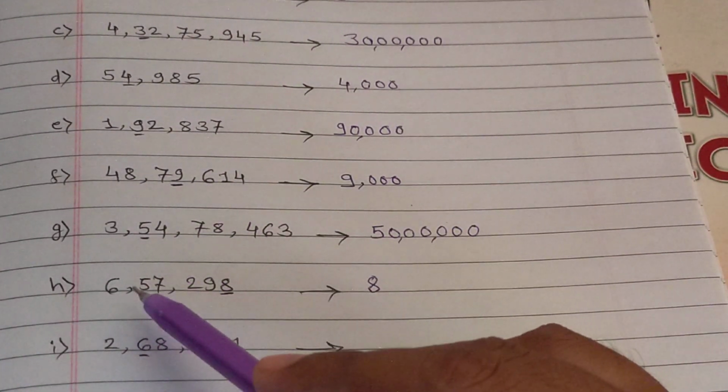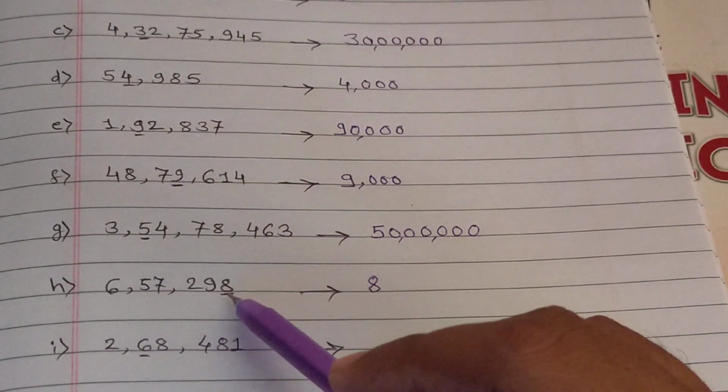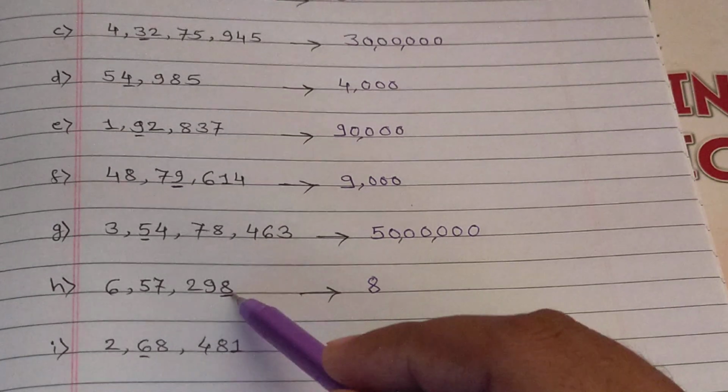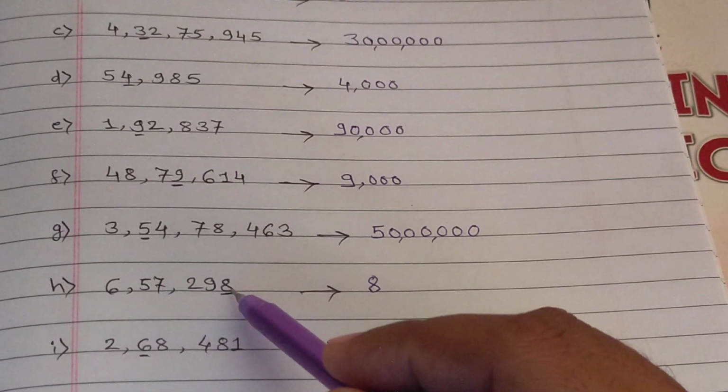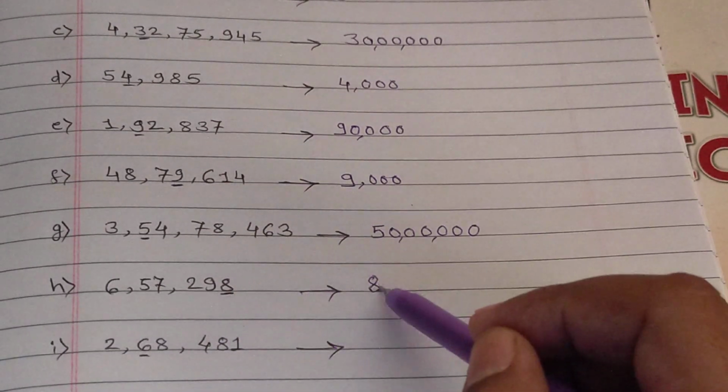Now in this number 6,57,298, to find the place value of this 8. 8 is in unit place, therefore the place value of this 8 is only 8.